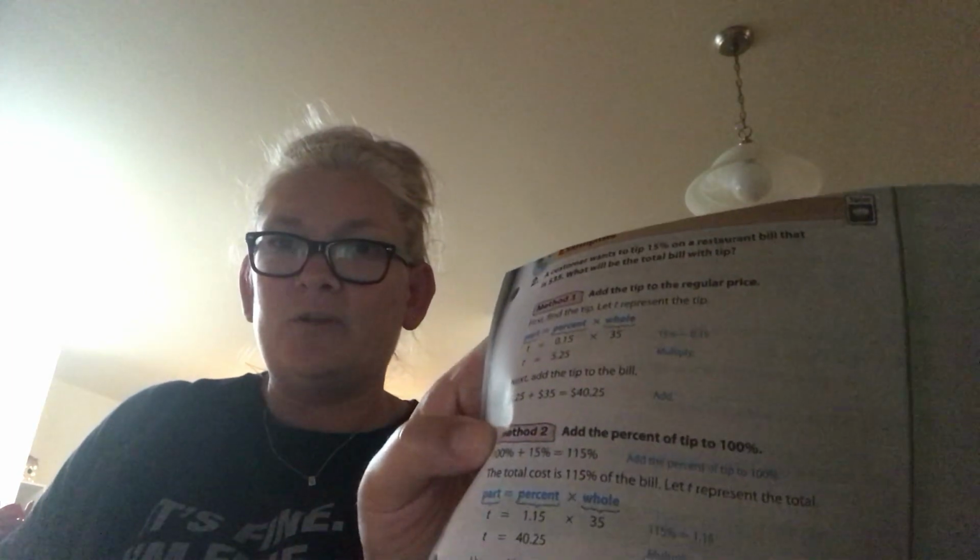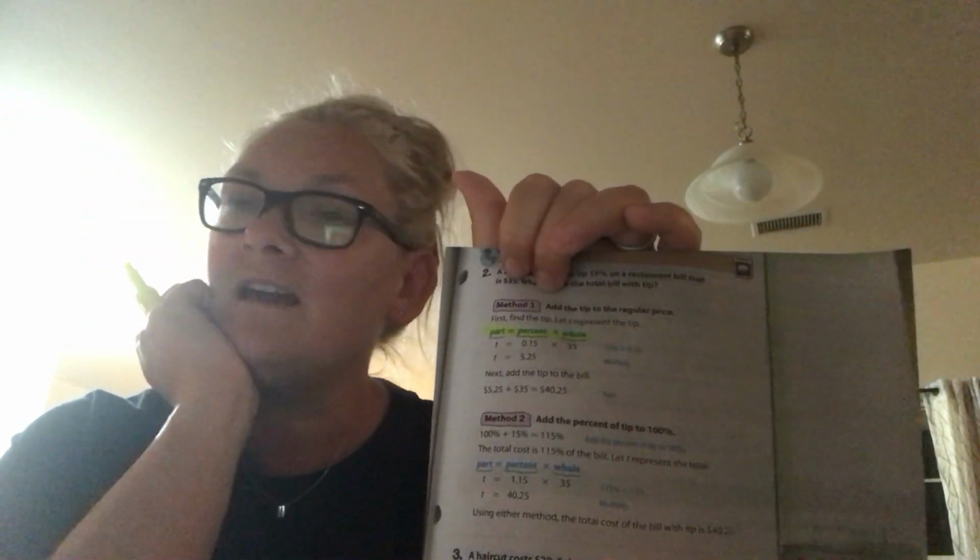Okay, so we're going to go to that percent equation that you guys mentioned earlier, and let's get our percent equation set up. We can use our highlighters. Let's highlight where it says part equals percent times whole, because that's important information. And let's label that off to the side. That's our percent equation.